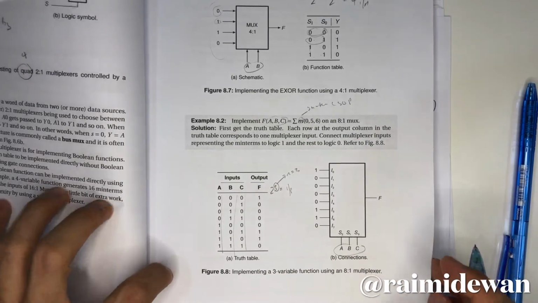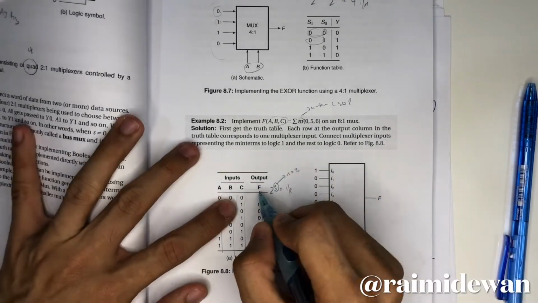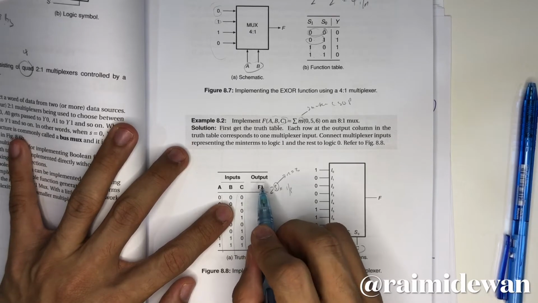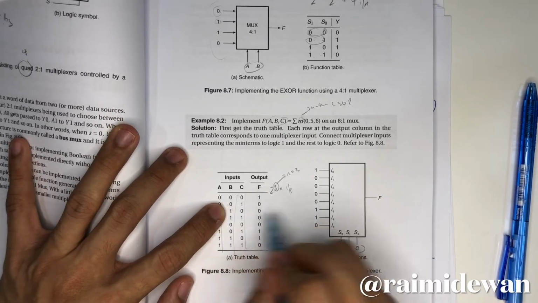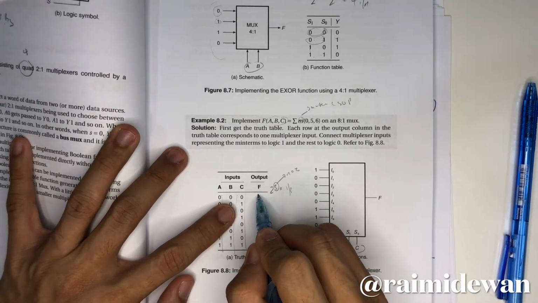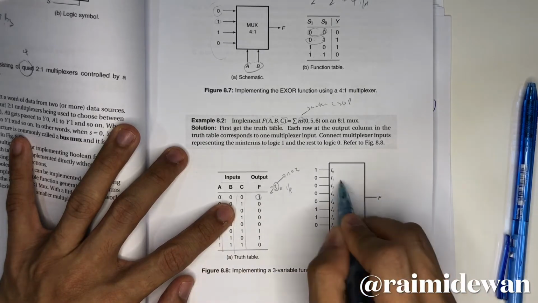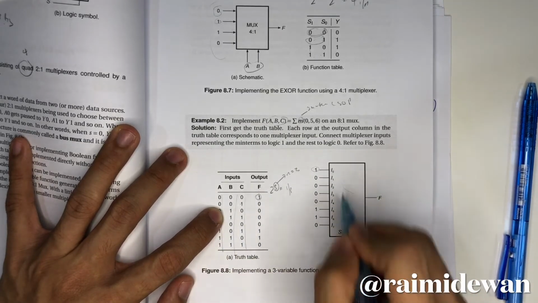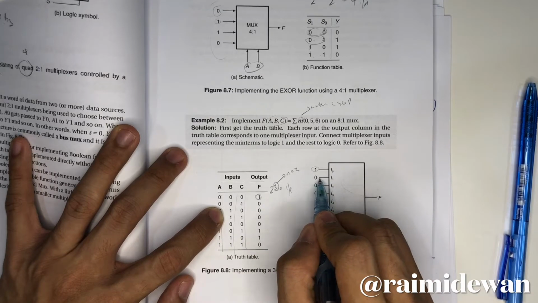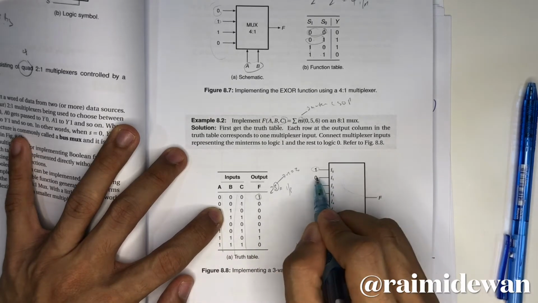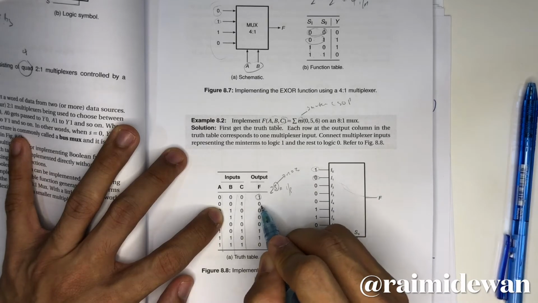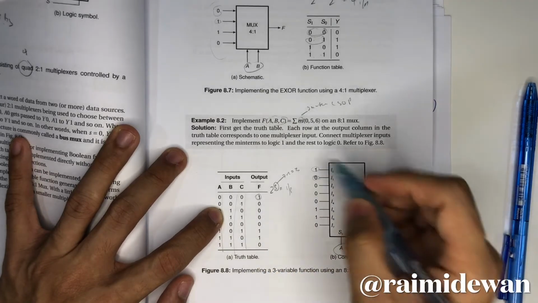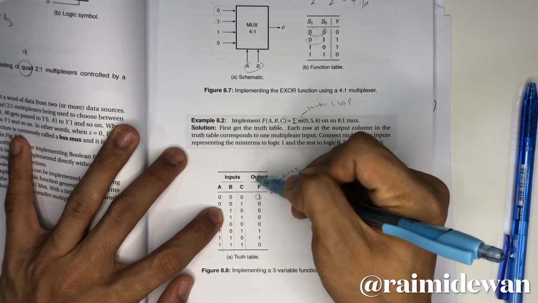I think it's very straightforward. For the function, for 0 0 0, it will have a function value of 1, so the input is 1. For 0 0 1, it will choose this one, which has a function value of 0. So here it is 0, because f takes the value from the selected input.